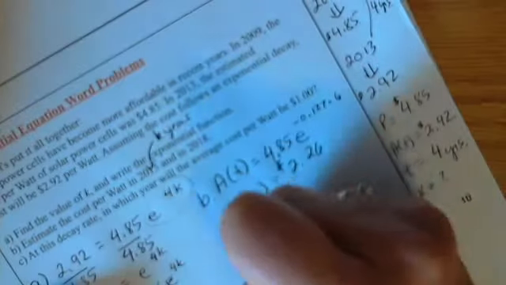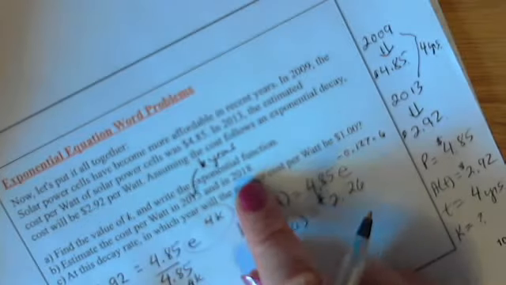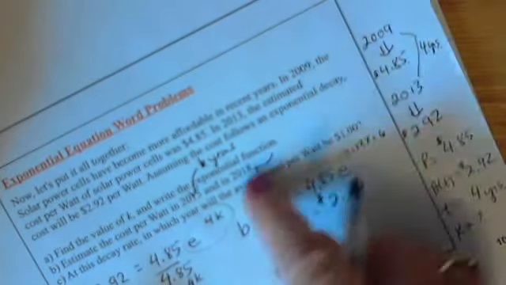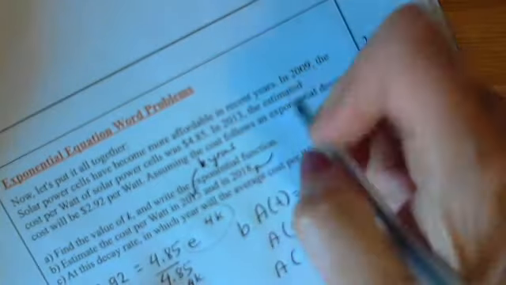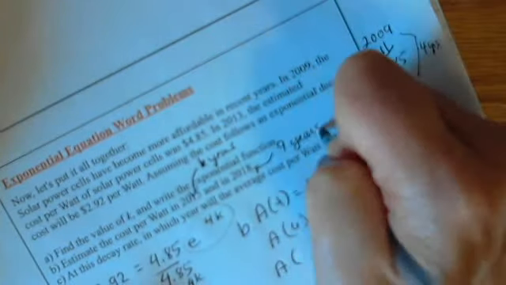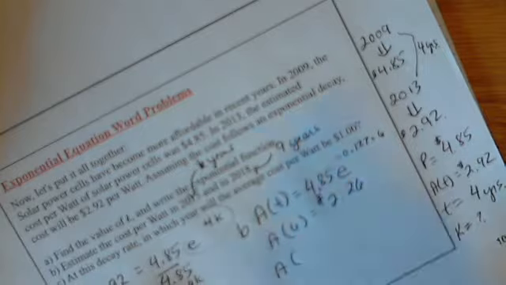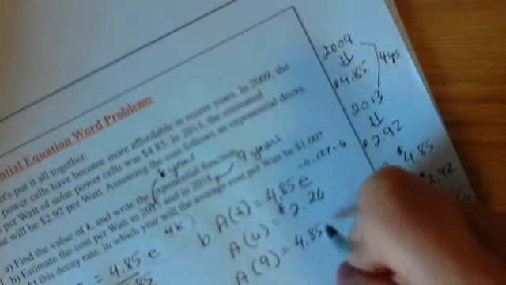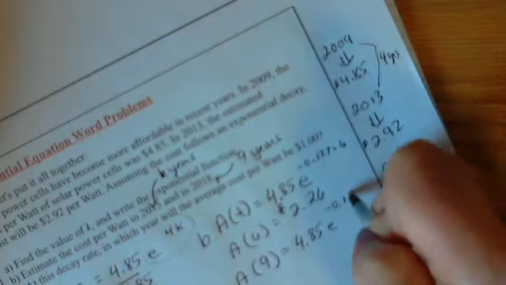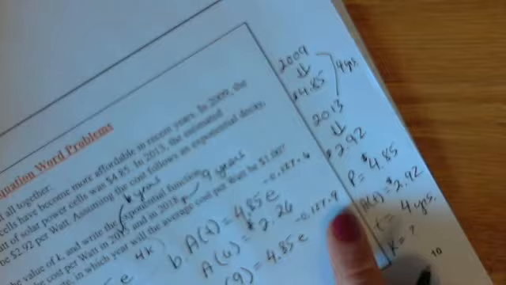And likewise, if I want to find A of 2018, I'm going to put in the years. So 2018 minus 2009. Now we're looking for the cost after 9 years. So I'm going to be doing A of 9. Same idea, 4.85 times e to the negative 0.127, but this time times 9 years.